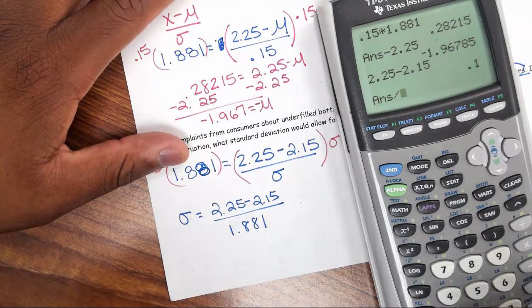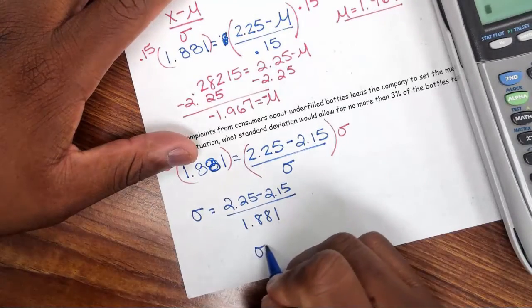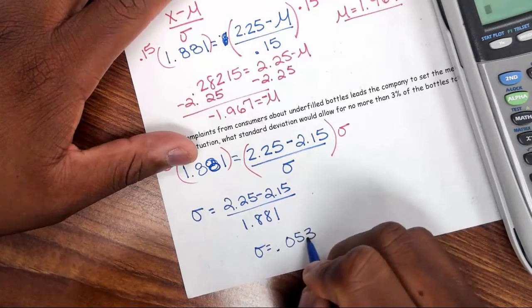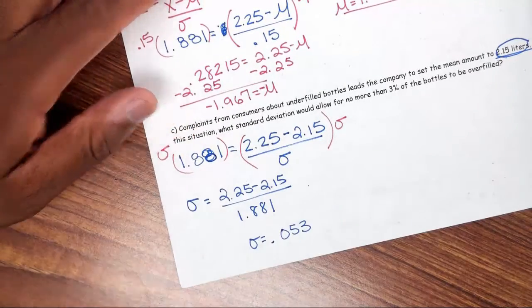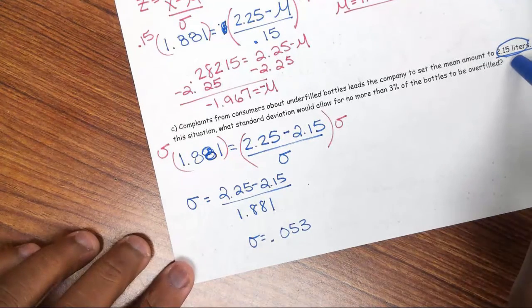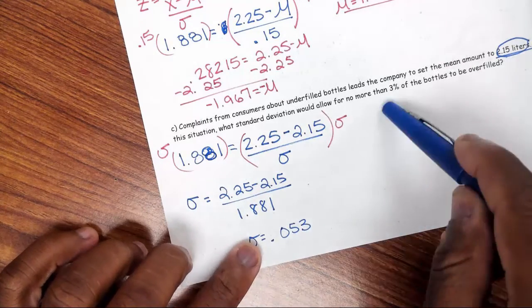Divided by, and I get sigma equal to 0.053. So if you set the standard deviation to that, we get a standard deviation of 0.053. We can raise our mean, lower your standard deviation, and it's going to keep it at 3%.